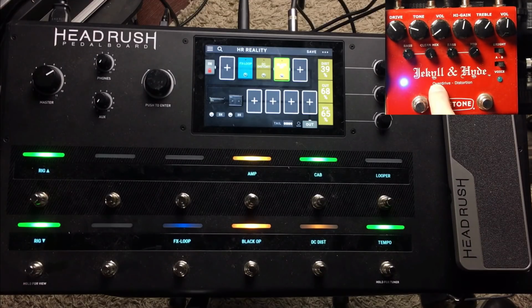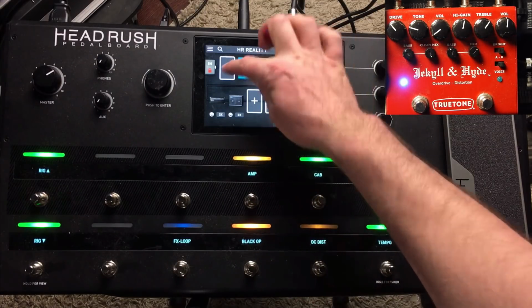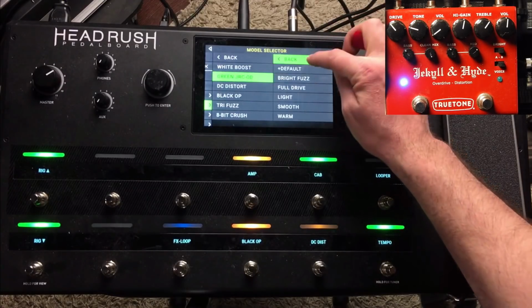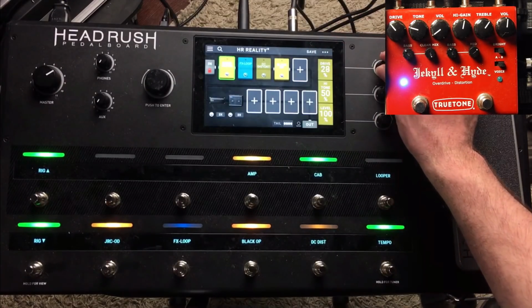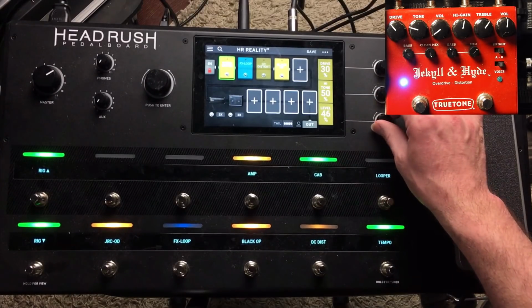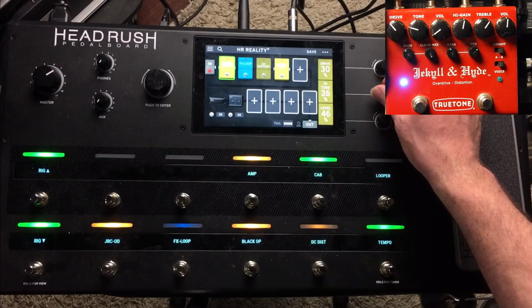So now the Jekyll side is supposed to be more like a tube screamer. So let me throw that in. Let me do the JRC and see what that sounds like. I don't know why the level is always 100% when you put this thing on, but that's the way it is.